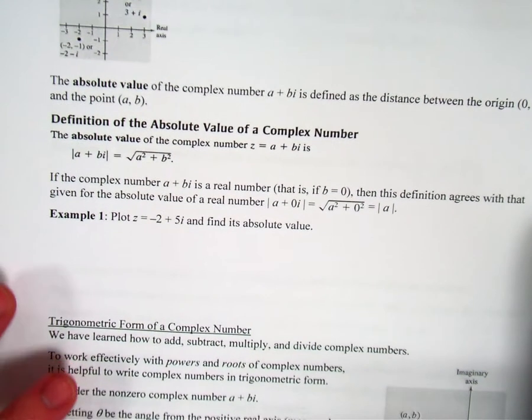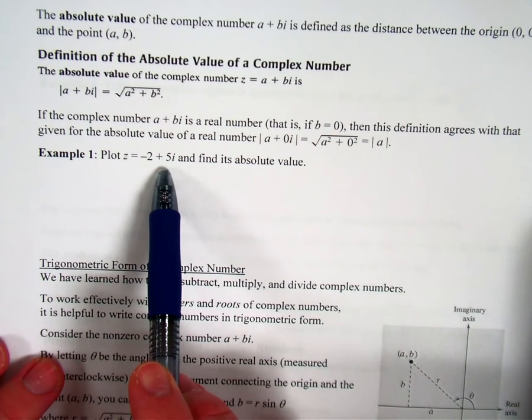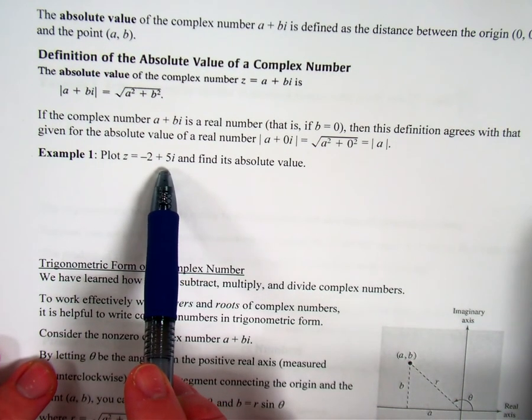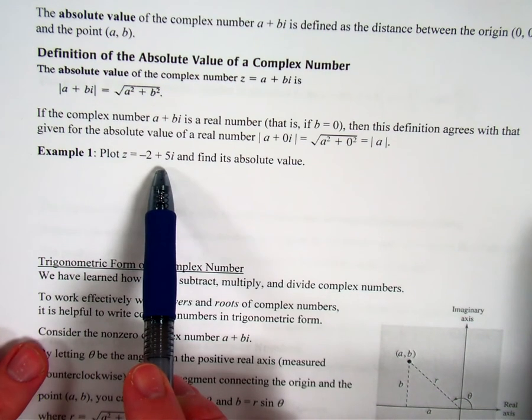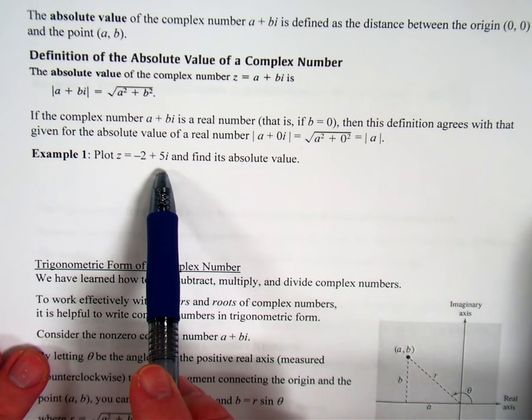All right, so go ahead and push pause here with number 1 and see if you can plot a quick sketch of where this dot would be and come up with the absolute value. Go ahead and push pause at this time.